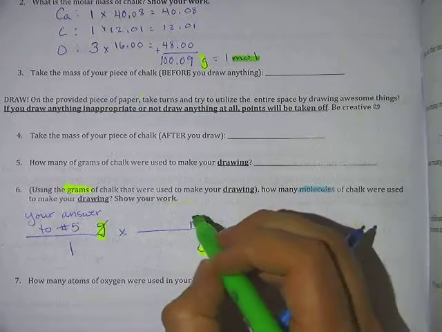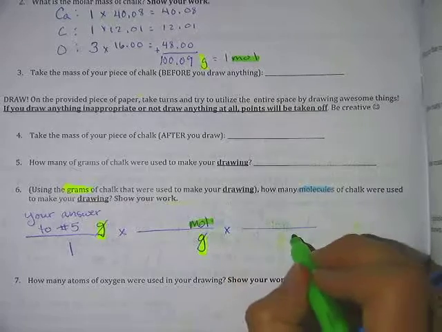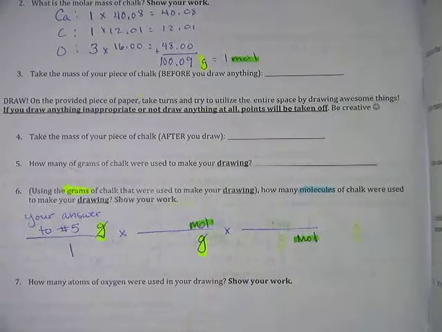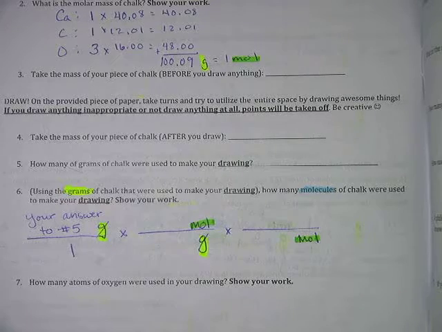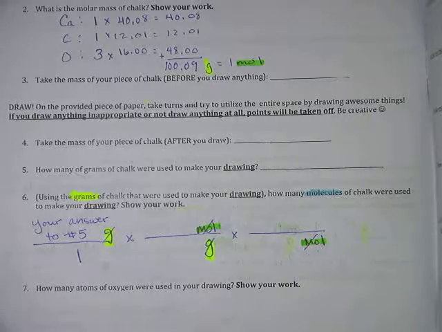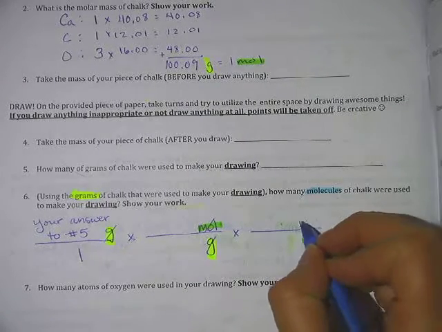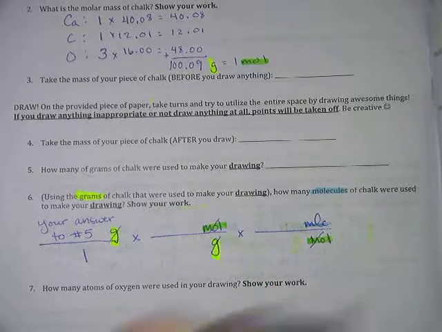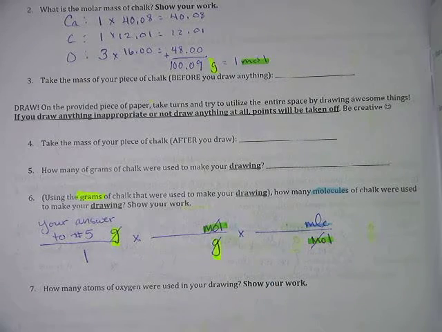From yellow, you can only go from yellow to green. You can't go from yellow to blue. And if you have moles on top, again, what goes up must come down. Moles have to come down here. Okay? That uses moles twice, so next we need to switch to molecules. That's the only one we have left. Number 7.